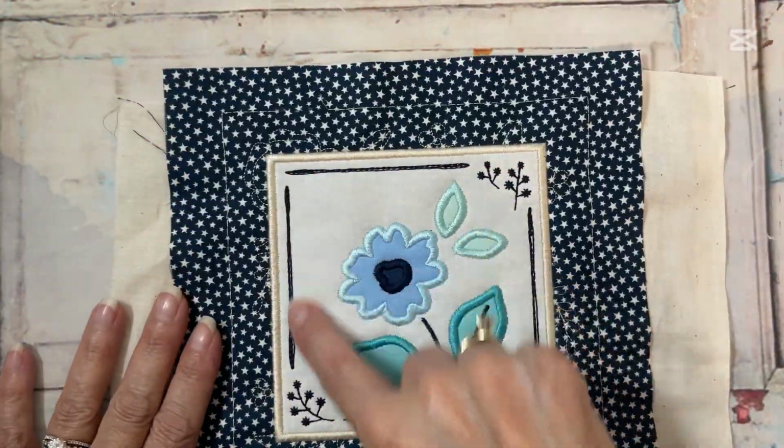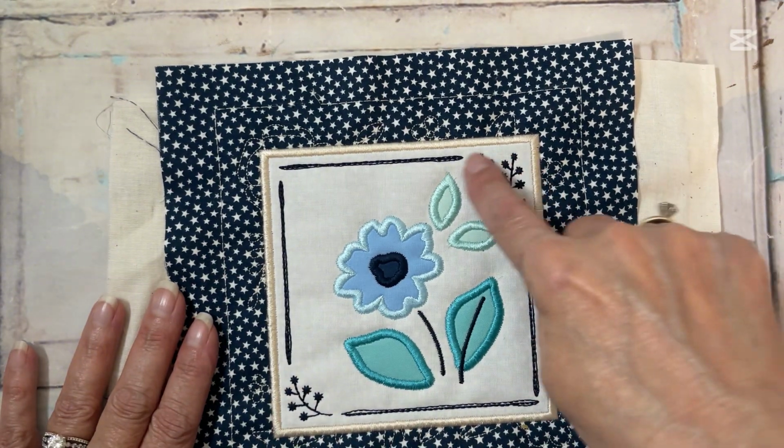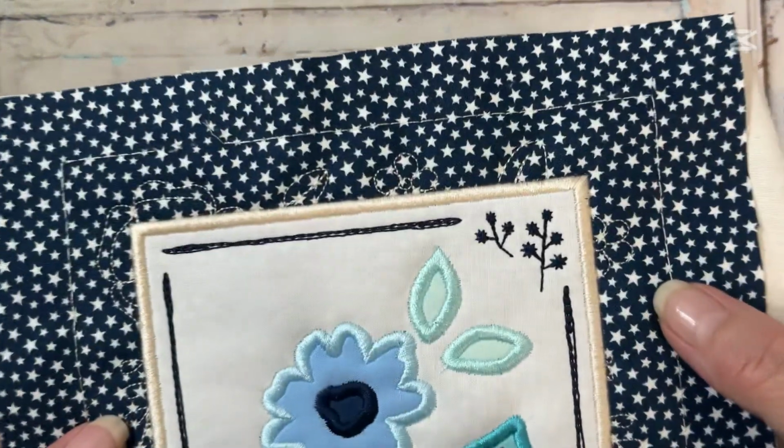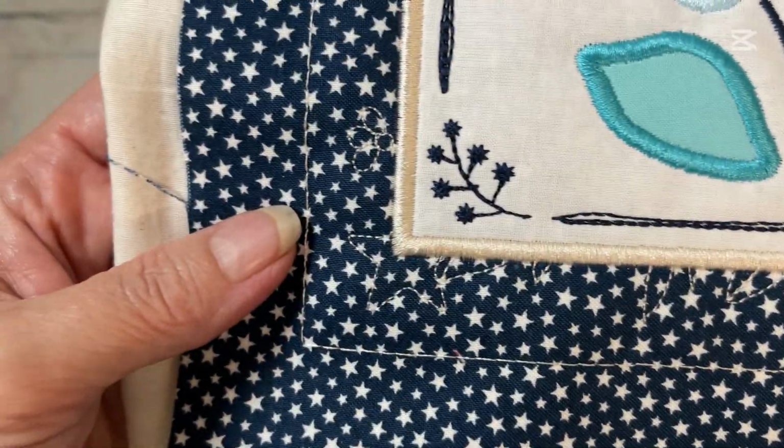I love this block. I love this sketchy outline and the cute little flowers. They look like little stars.